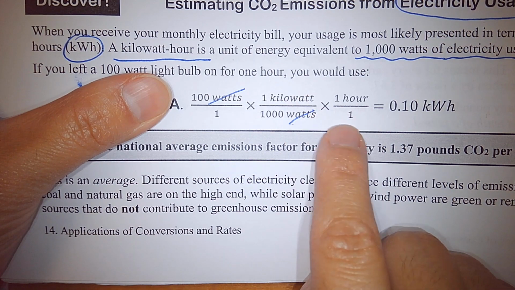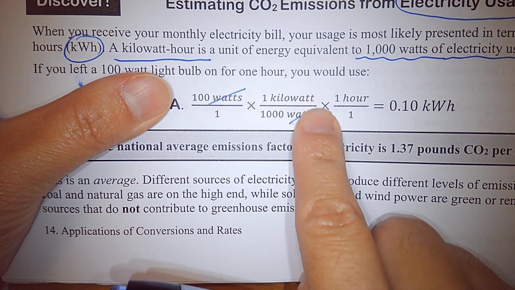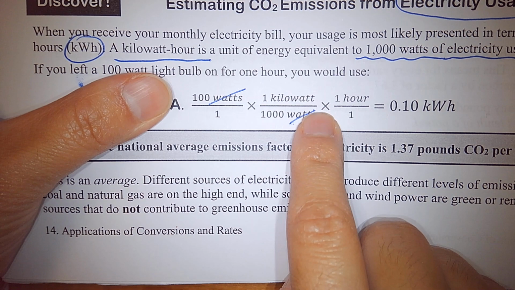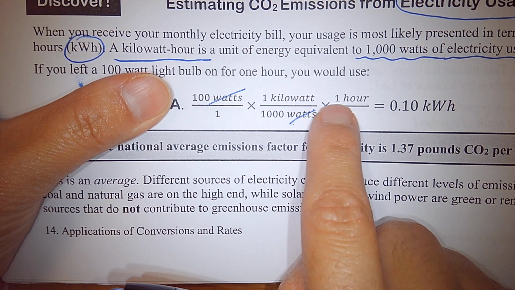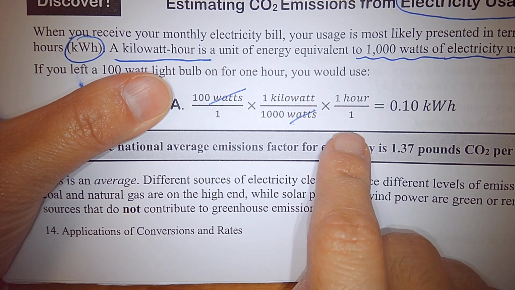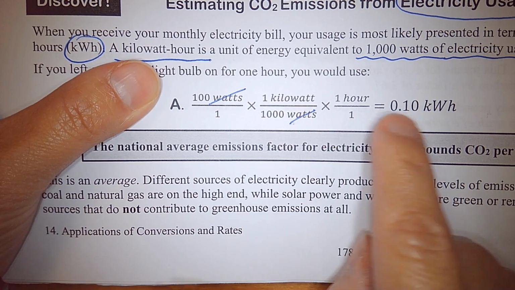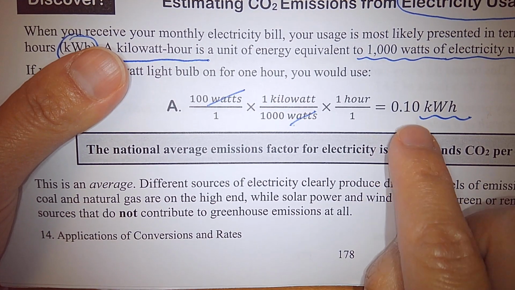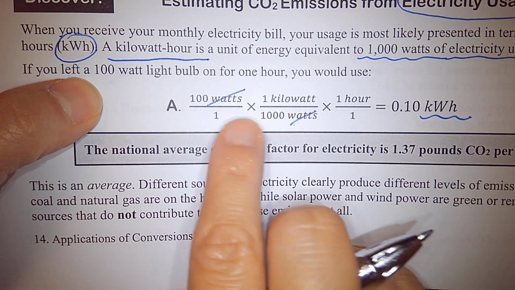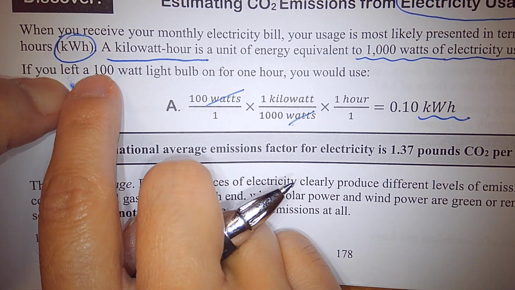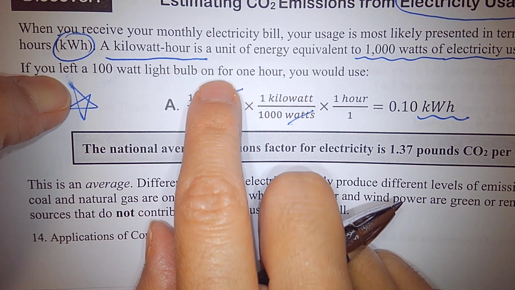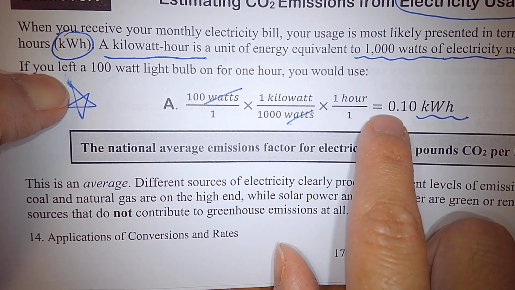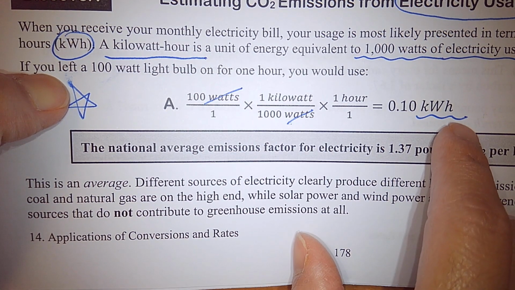We have to multiply by how long this appliance is used. Because it's used for 1 hour, we multiply by 1 hour per 1. So this gives us how many kWh the 100-watt light bulb uses when on for 1 hour: 0.1 kWh.